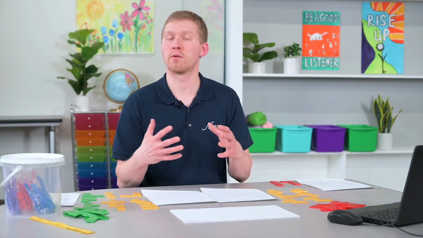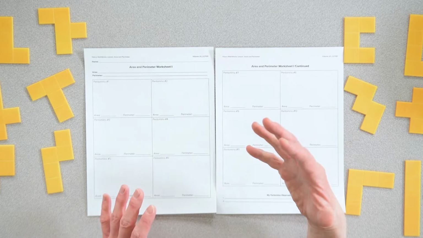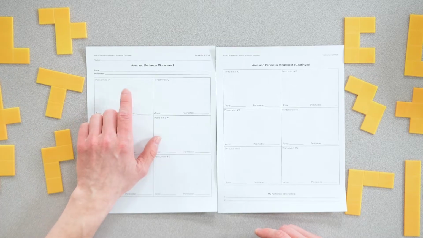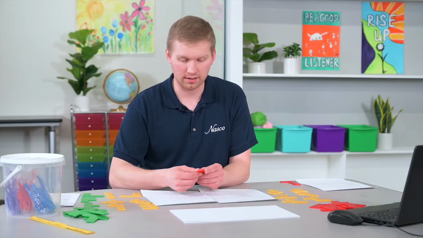In this case, the figure being the pentominoes. So we're going to write those definitions down. If you need to pause the video, great. But then after you've done that, we're going to focus on the first pentomino. And I want you to grab the pentomino that looks like a letter I.